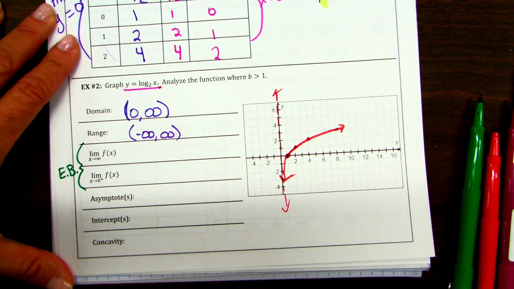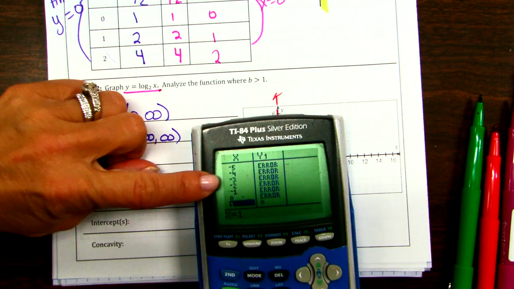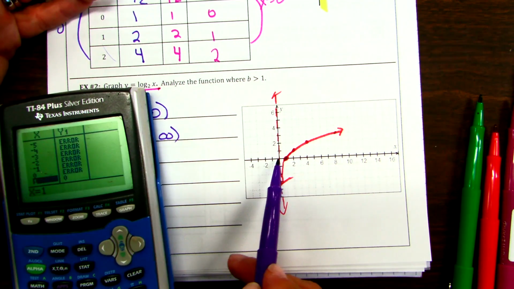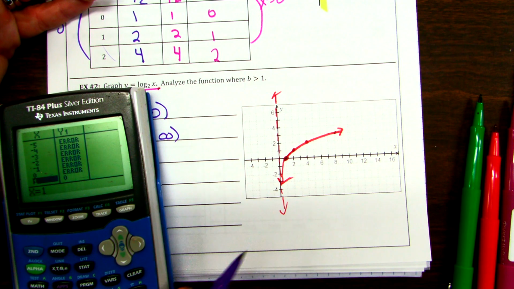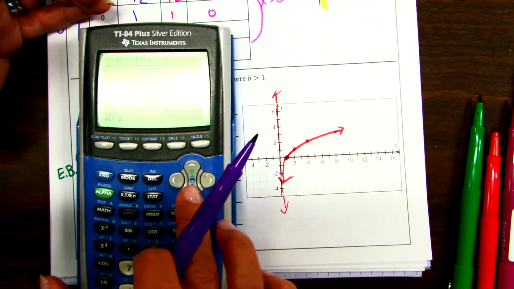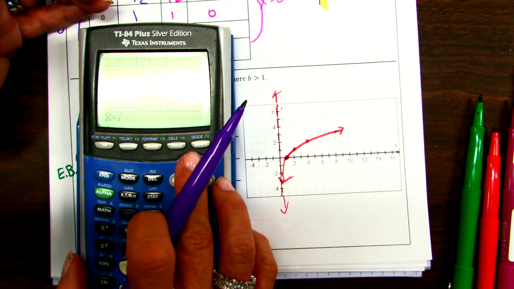Yes? Sure. Right. You mean like because of that? Yeah. That's right. Because at -1, at -2, that's these numbers. It says error. So those are not part of the graph. But what about the y-axis? There are. Do you know where they are?